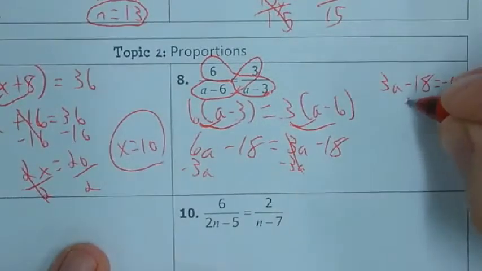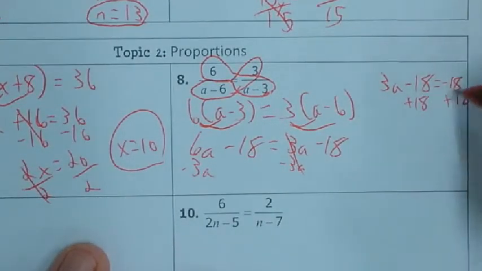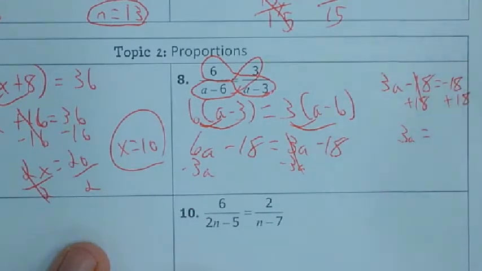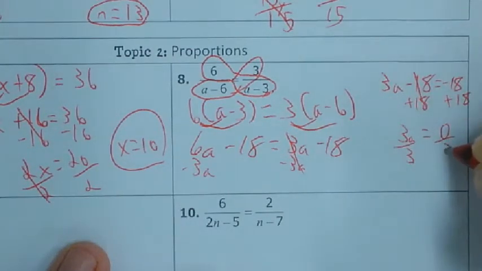Then we can add 18. That gives us 3a equals negative 18 plus 18. A negative and its opposite equal 0. And then we divide by 3, so you're going to get a equals 0.